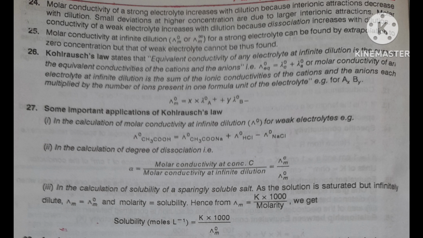The weak electrolyte dissociates more with dilution, and then conductivity will be more. So molar conductivity of a weak electrolyte increases with dilution because dissociation increases with dilution.